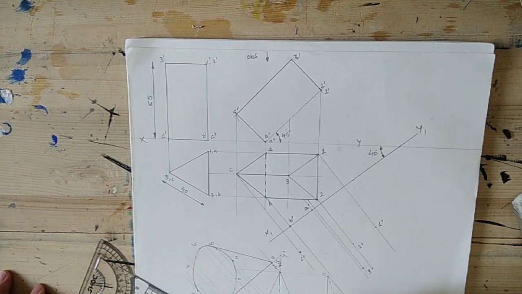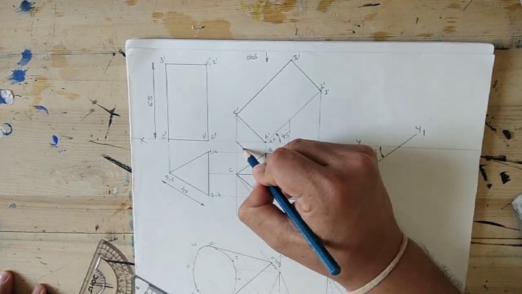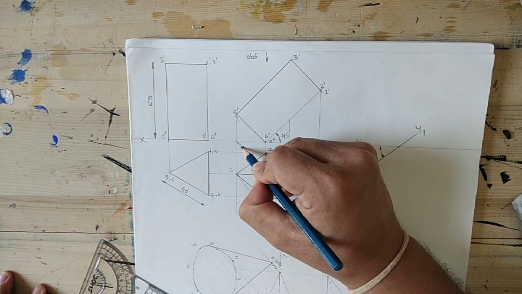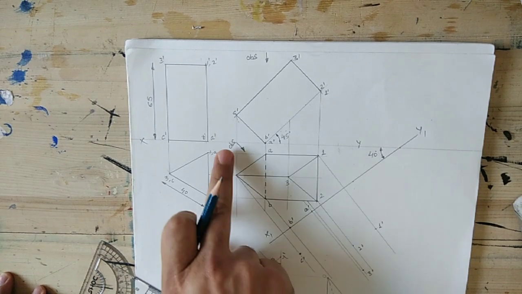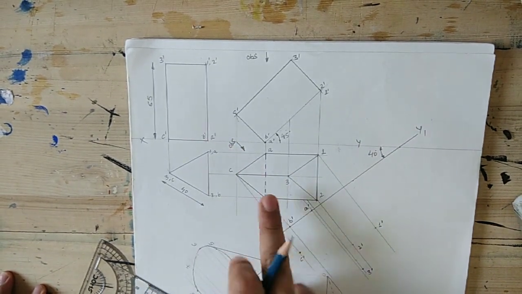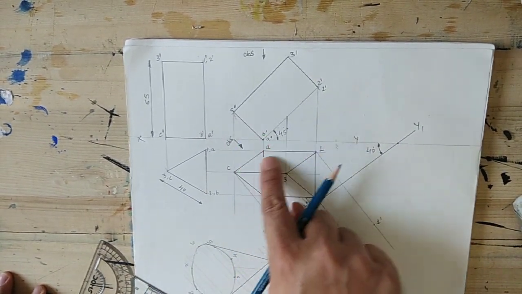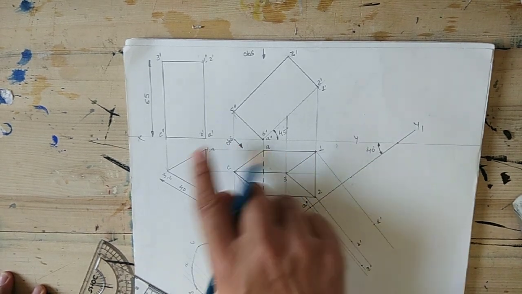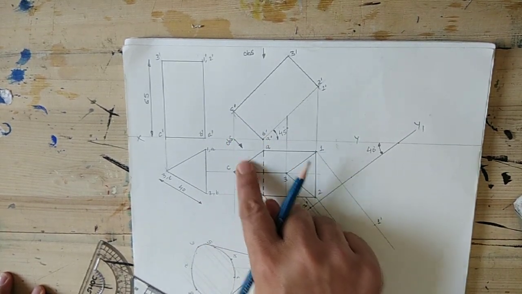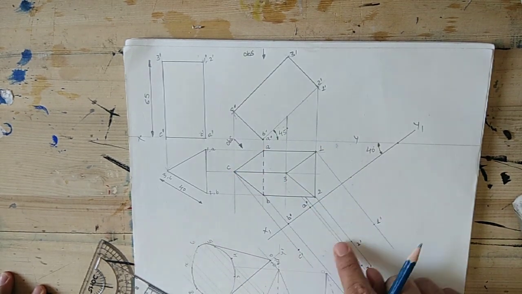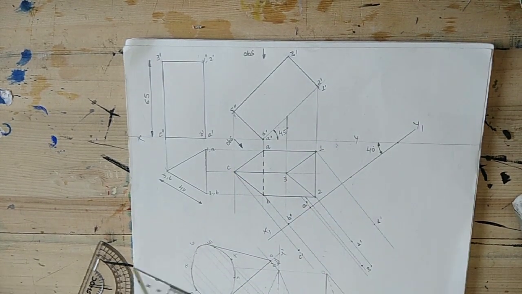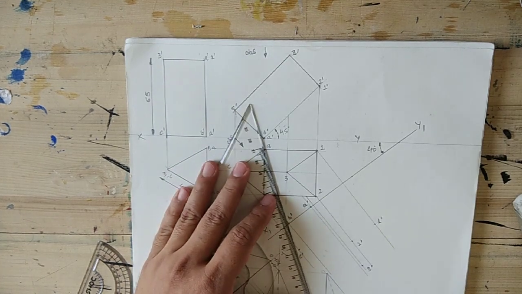Okay. Now class, the observer is here. So class, when we see this object from this side, the whole base of the prism is completely visible. That means class, ABC is completely visible.